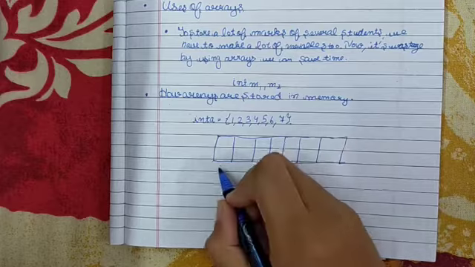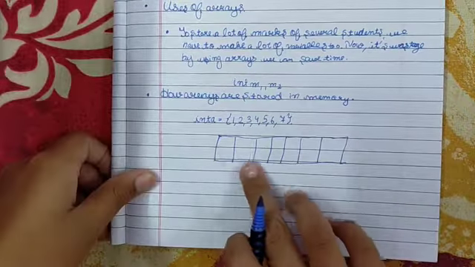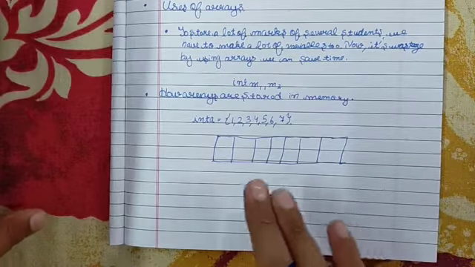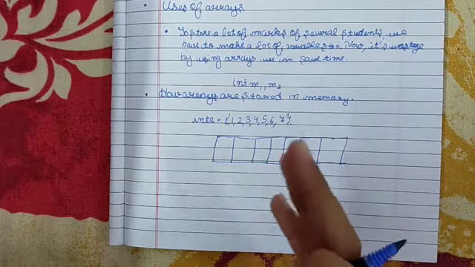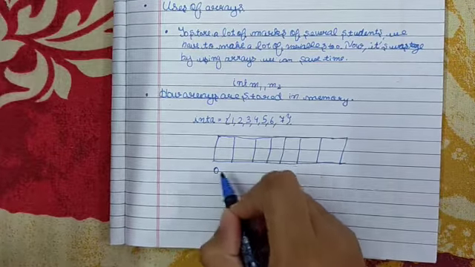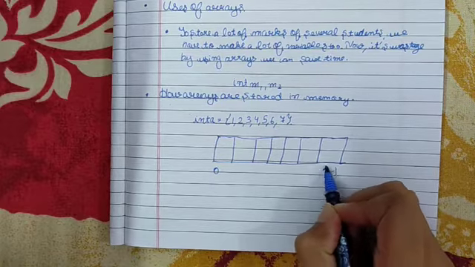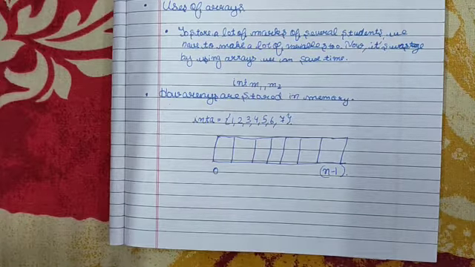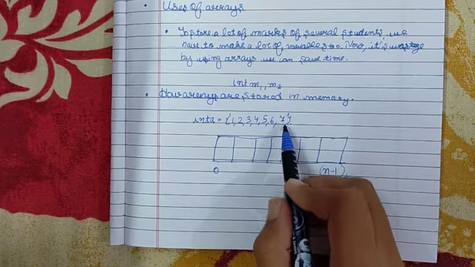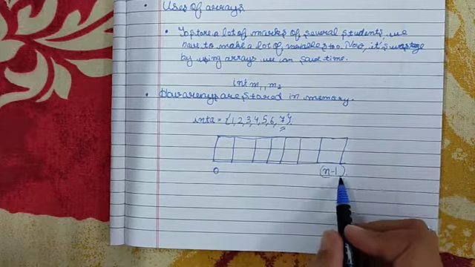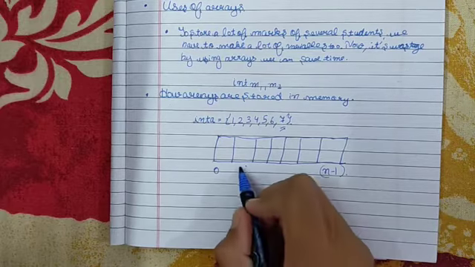First of all, 7 blocks are created. Now here you have to understand that in arrays it always starts from 0 till n minus 1. Our last value was 7, so 7 boxes, now n is 7. 7 minus 1, till 6 will be created.